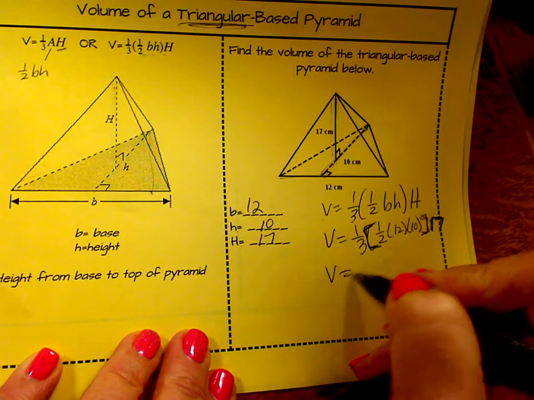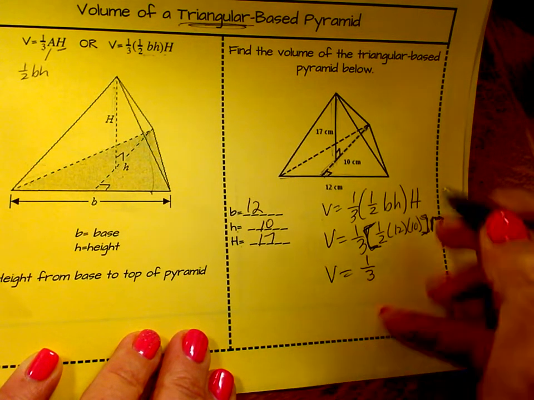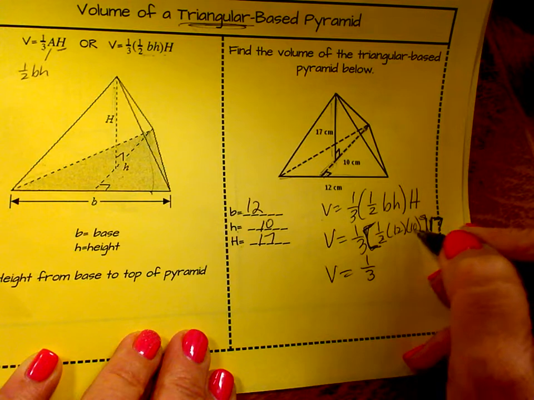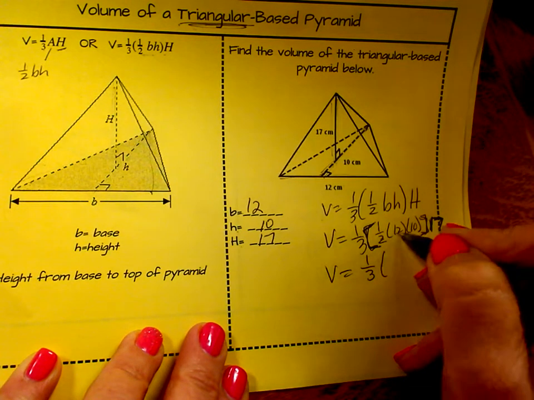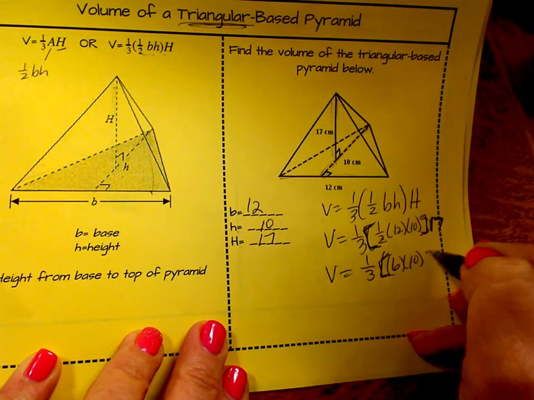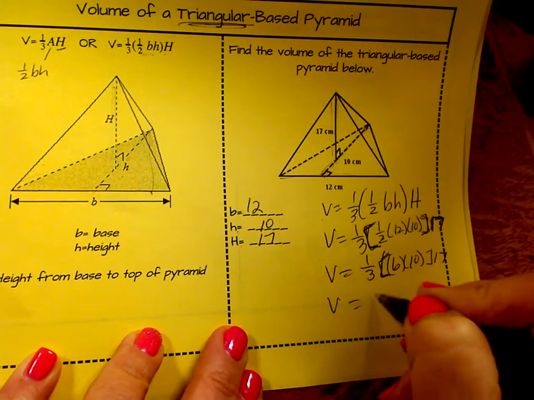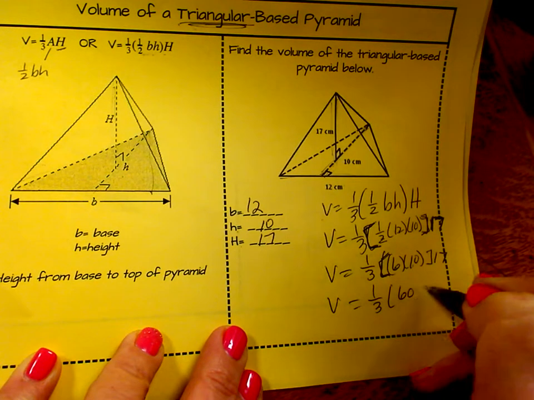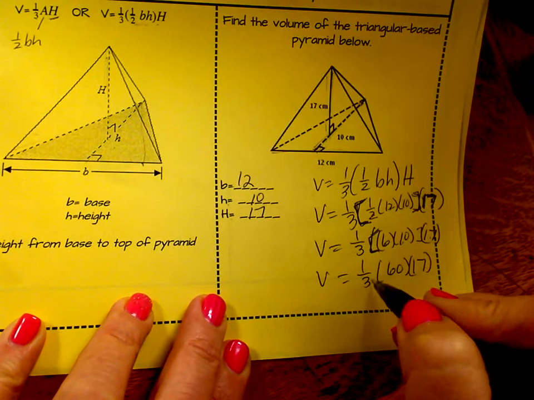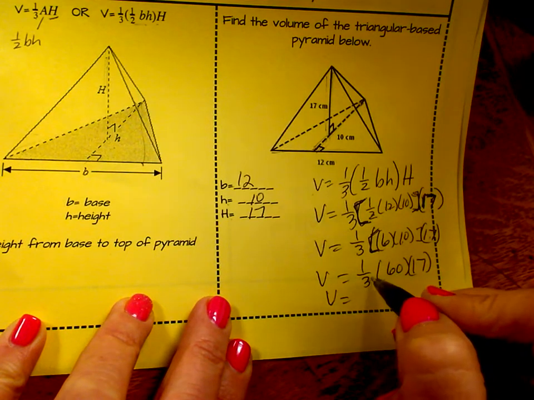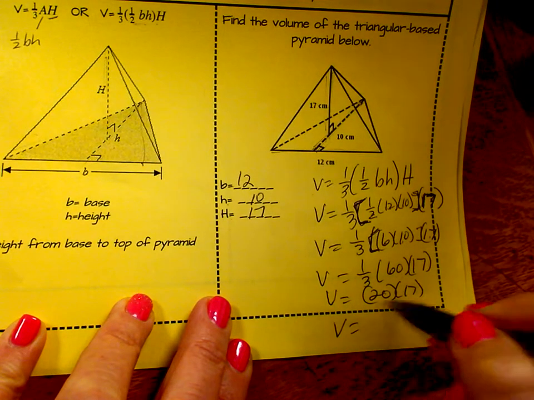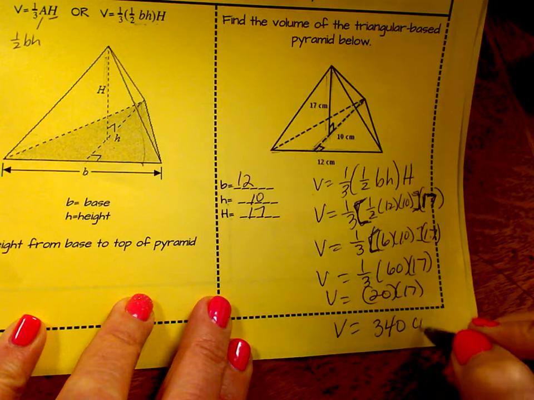Okay, then I just work inside out. So we have 1/3. I'm going to do 1/2, and you can multiply this first and then do a half, or 1/2 of 12 first and then times 10. So 1/2 of 12 is 6. I'm going to keep my brackets. 6 times 10. 1/3. 6 times 10 is 60. Now we still have a 17 back here, so don't forget that. I really should do this with parentheses. Now you can do 1/3 of 60, and that 3 goes into 60 20 times. 20 times 17 is going to be 340, and this is going to be centimeters cubed.